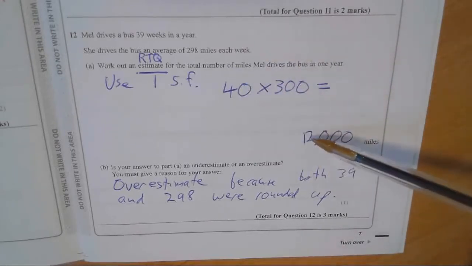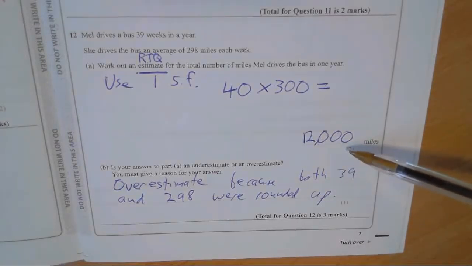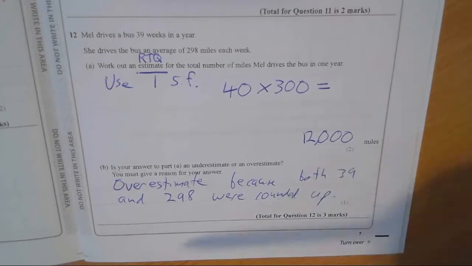4 times 3 is 12. I've got 3 zeros, 12,000 miles. And then the answer to part B is it's an overestimate because both of the others were rounded up. If you round both up, then you're going to be over.